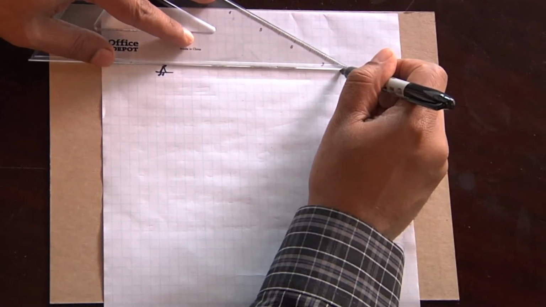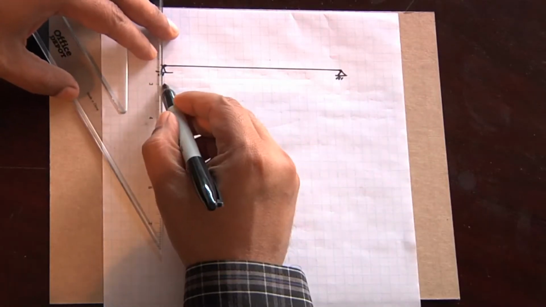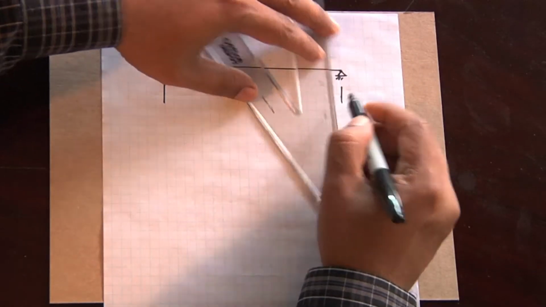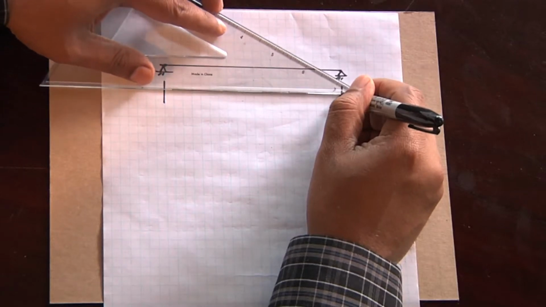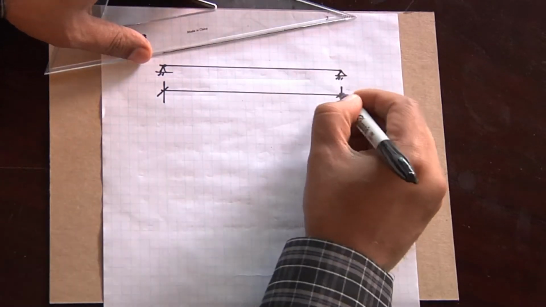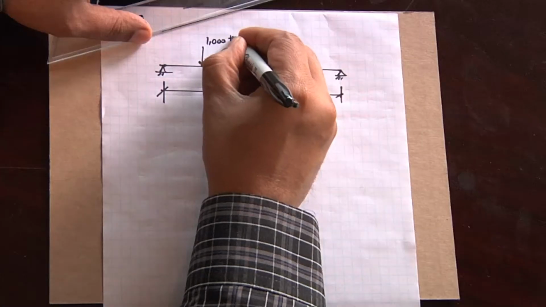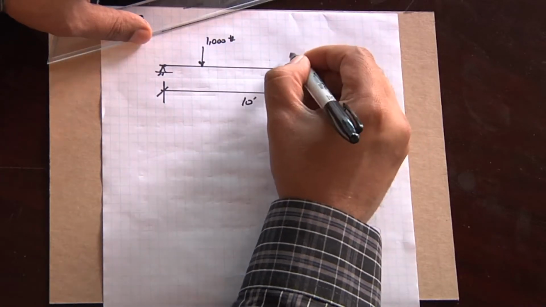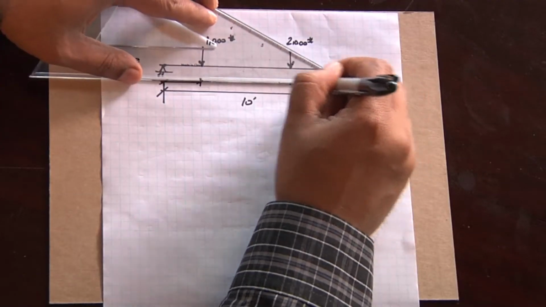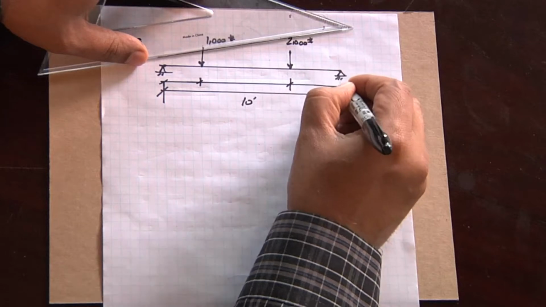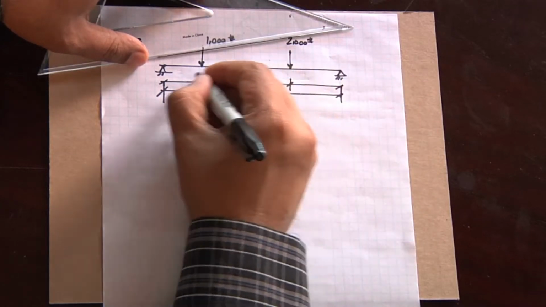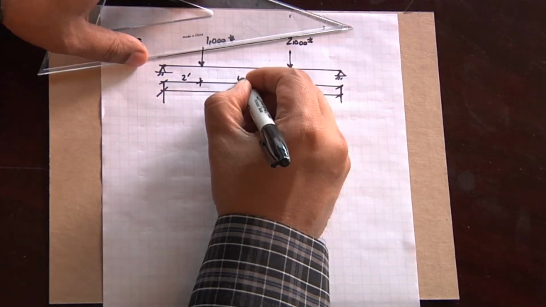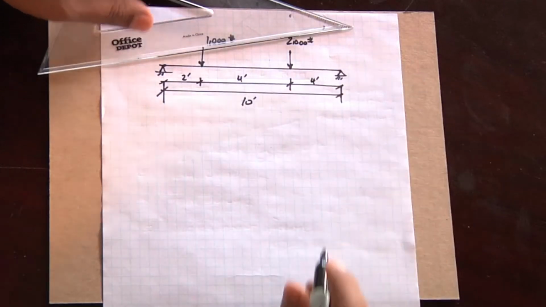It's a simply supported beam, 10 feet long, with two loads, 1,000 pounds and 2,000 pounds, at 2 feet, 4 feet, and 4 feet.